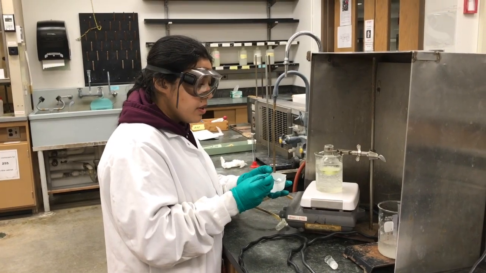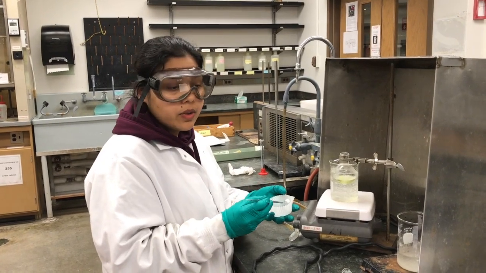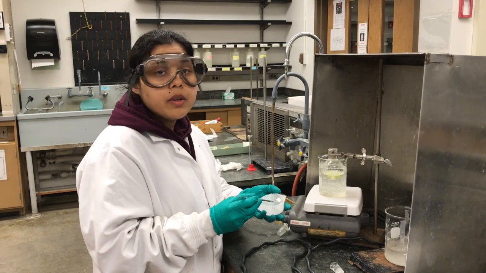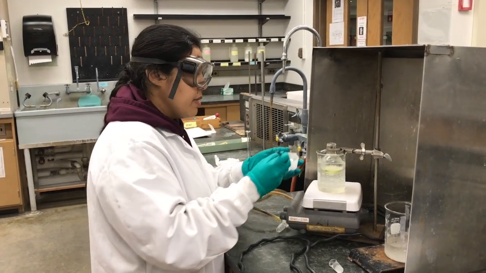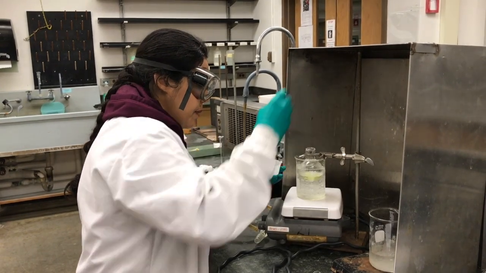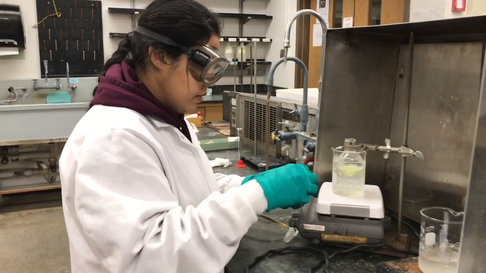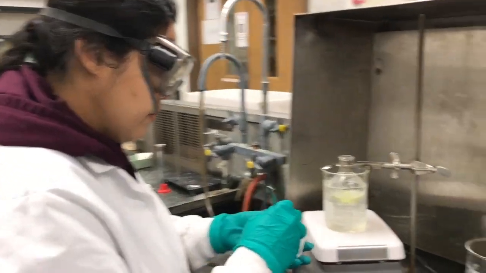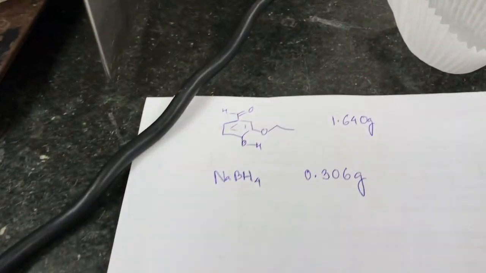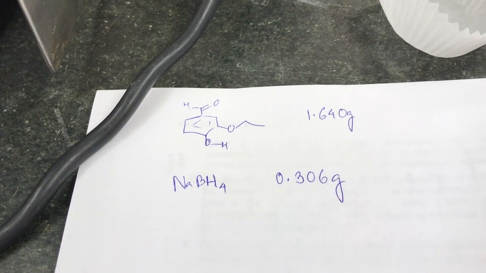So we have stirred our ethyl vanillin with sodium hydroxide for about 5 minutes now in an ice cold condition. Now we're going to add our sodium borohydride portion-wise and stir it. You need to add it slowly. For this portion, we weighed about 0.306 grams of the sodium borohydride that we're currently adding.